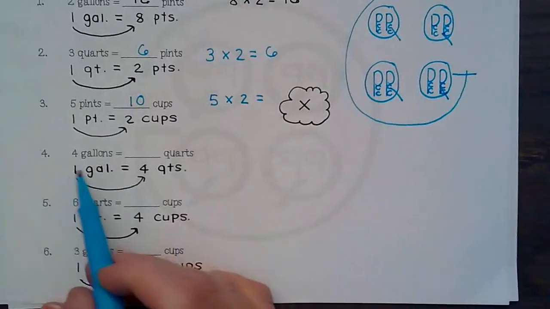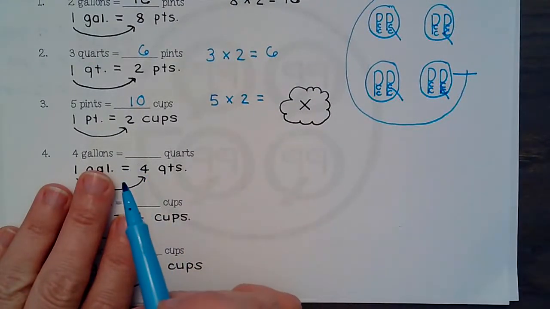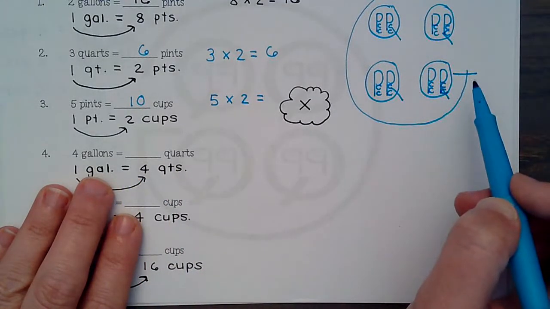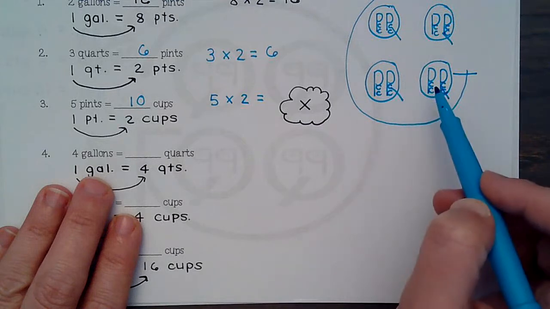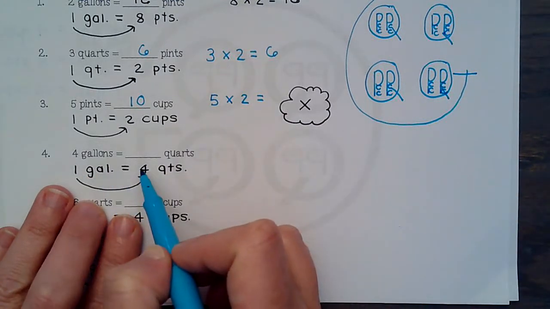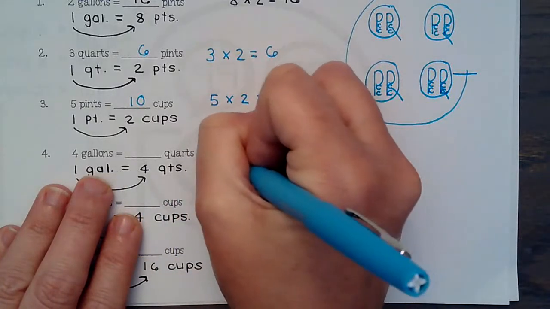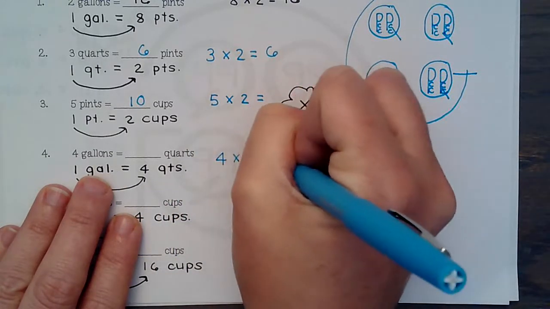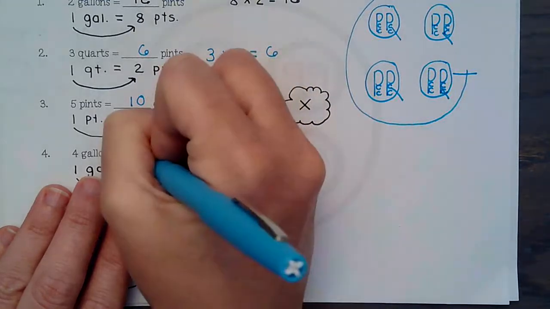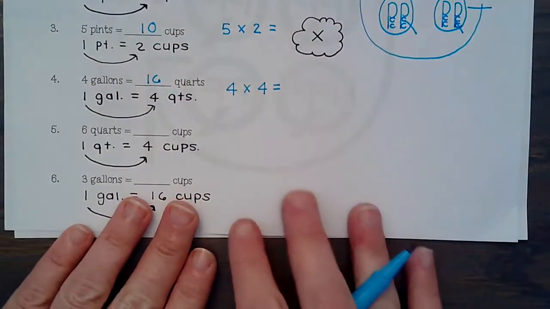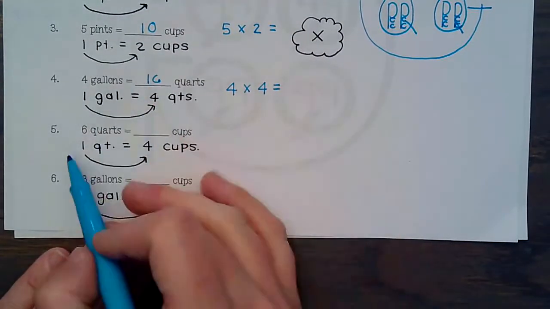Let's go back and look at number 4. This time I've got 4 gallons. Remember that 1 gallon, so that's my whole big G, has 4 quarts in it. So if 1 gallon is equal to 4 quarts, 4 gallons, I'm going to do 4 times 4, 16. Here's where those basic math facts are really going to come in handy, especially if you know them pretty quickly. You're going to save yourself a lot of time.